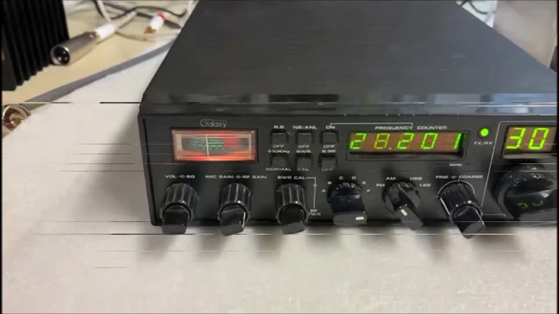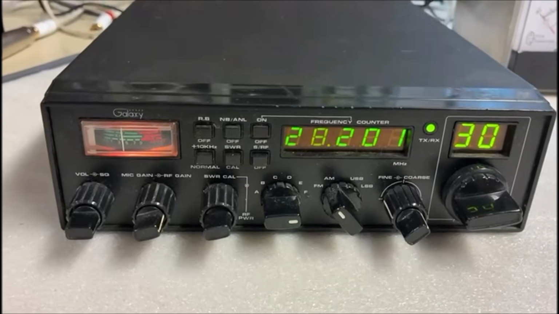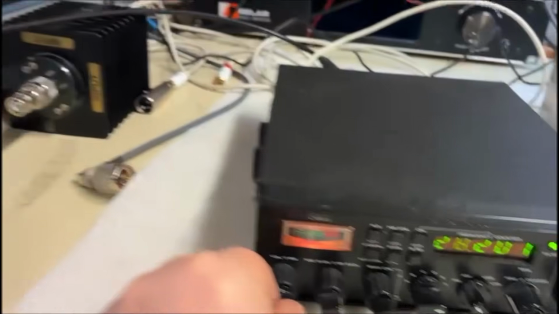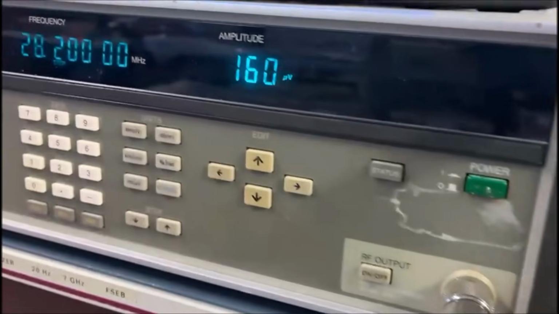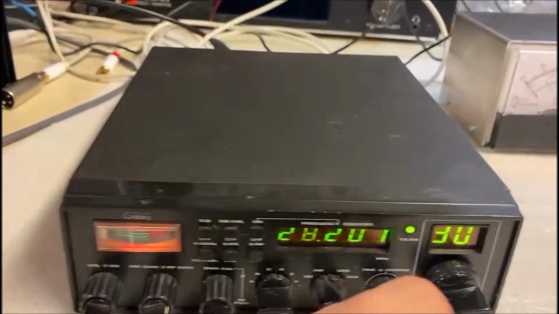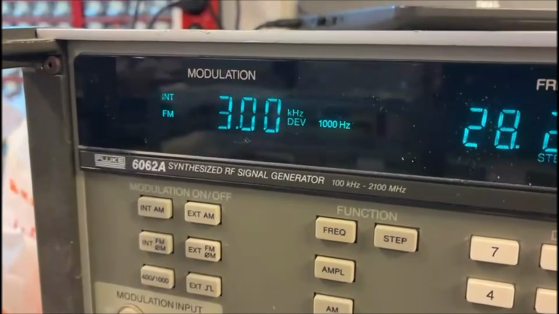Once again, Galaxy radio, and we will now try to measure the total harmonic distortion in FM mode. So for this task, I needed to increase the RF signal as much as possible, so we get a very, very clean tone, and the deviation is as always 3 kilohertz in FM mode.